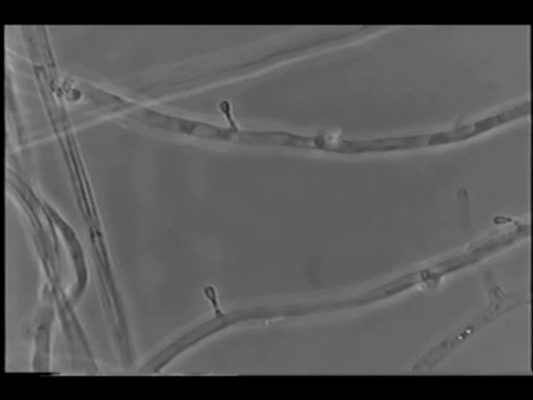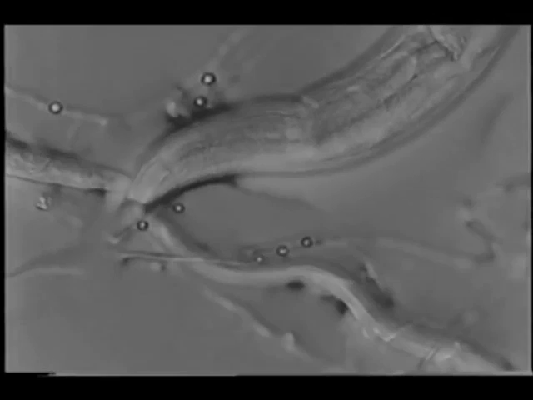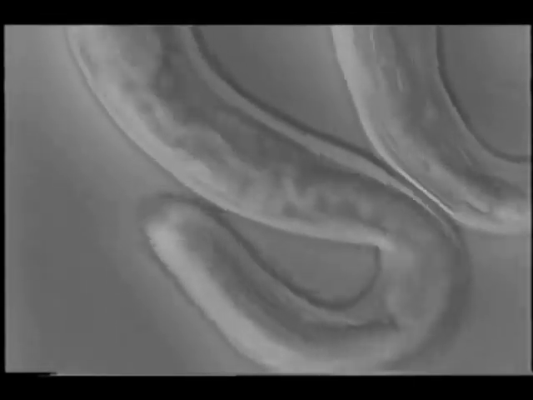The toxin is released from short hyphal stalks, which are thickened apically. When a nematode touches these droplets, the toxic effect is reflected in the animal's behavior. After only a few minutes, the nematode becomes immobilized and then distorted.